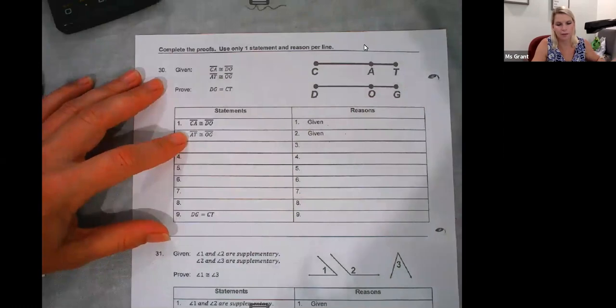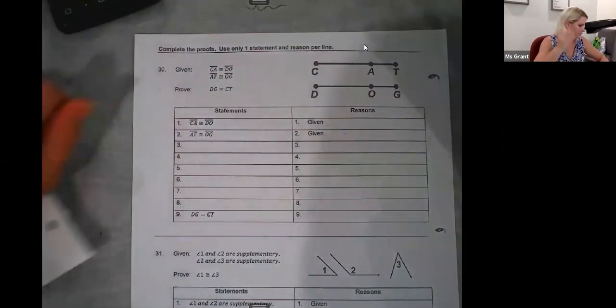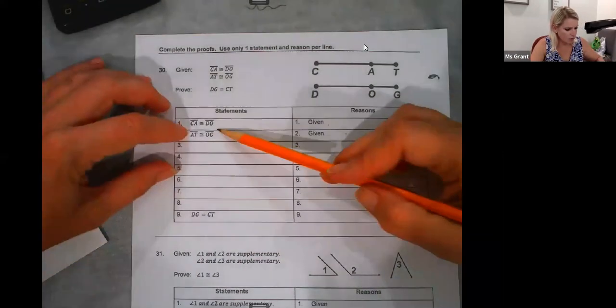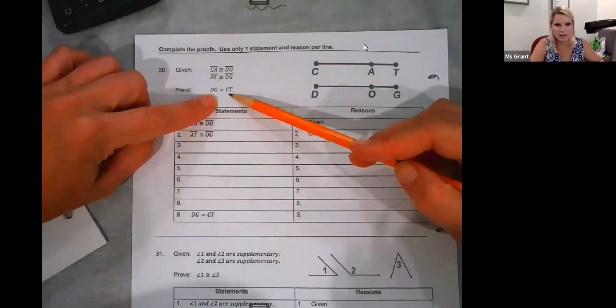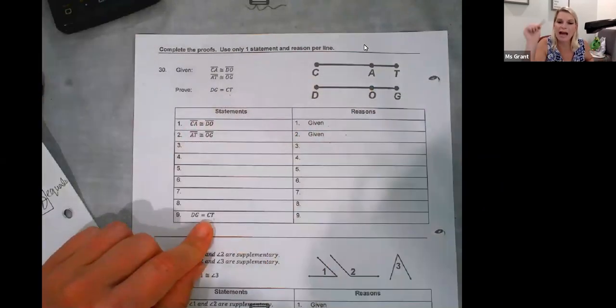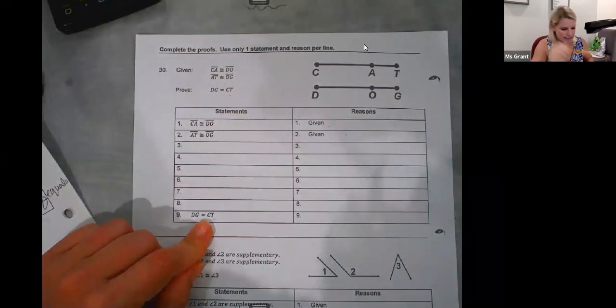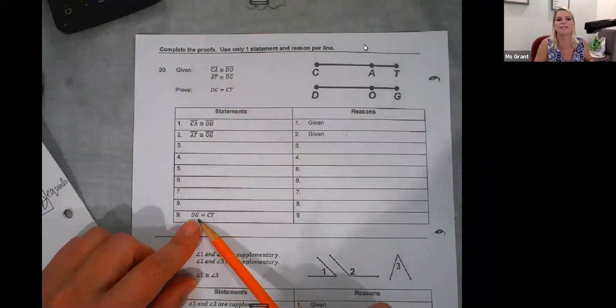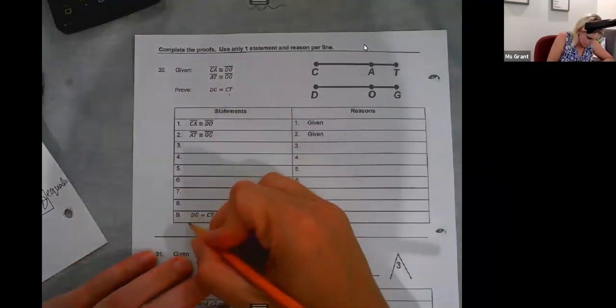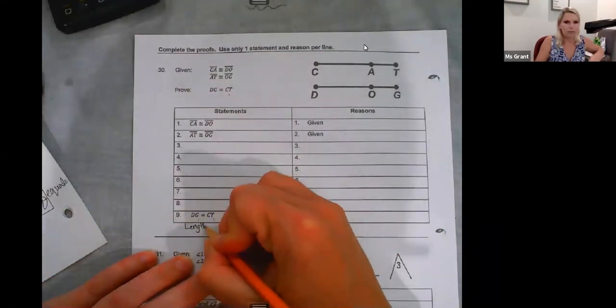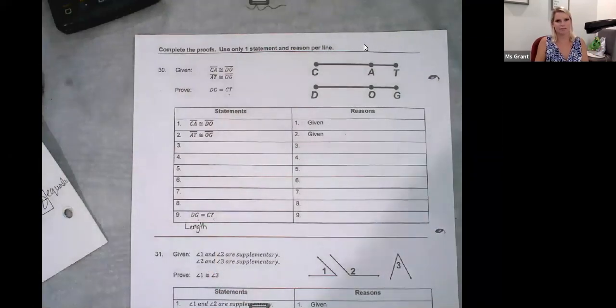You don't need to, but I will for this one. Look at what I'm trying to prove: that DG is equal to CT. That means I have to get rid of the congruent sign and the line segment above it and say that the length of DG is equal to the length of CT.